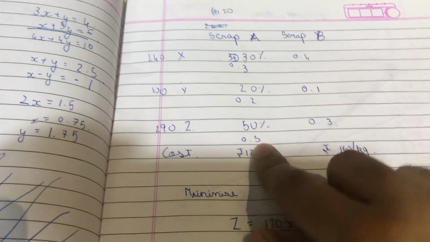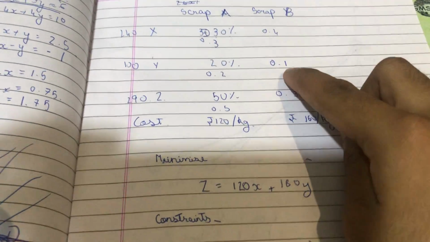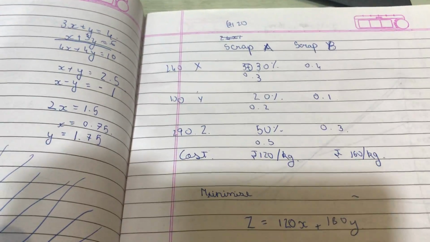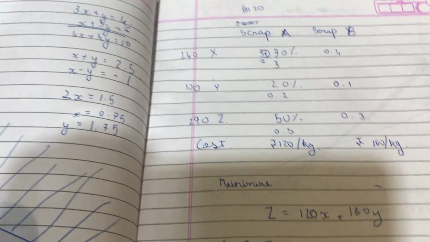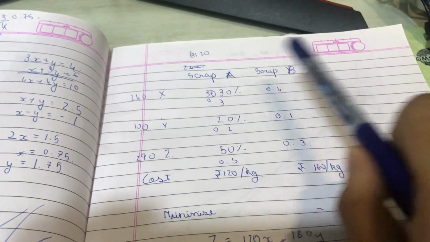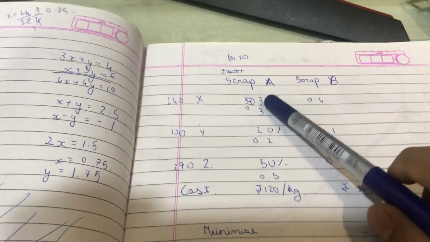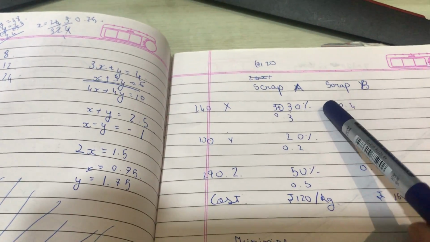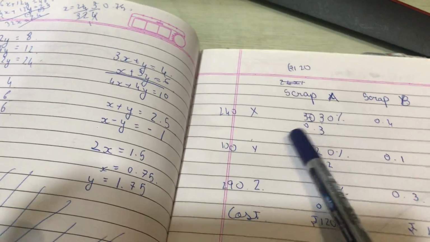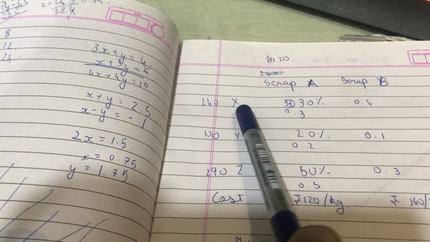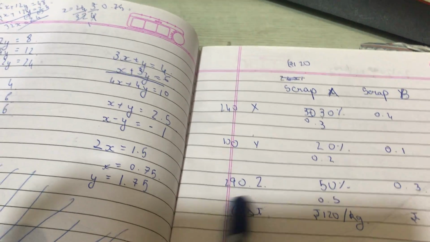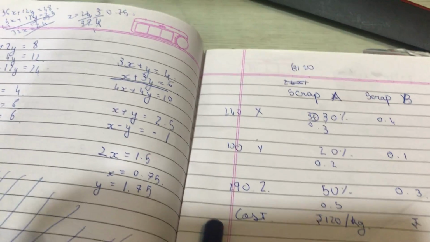If we add 30 plus 20 is 50, plus 50 is 100, but here 40 plus 10 is 50 and then 30 is 80. We still have 20 remaining. This 20 is supposed to be extra material which may or may not be used by us. So we've been told that scrap A has this material and scrap B has this material in these percentages. You can keep it in percentage, but preferably convert it, and then I'll show you what we did. We've been given that we need a minimum of 240 of X, minimum 100 of Y and minimum 290 of Z.